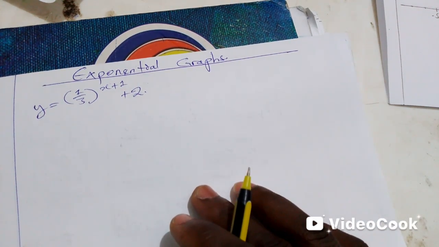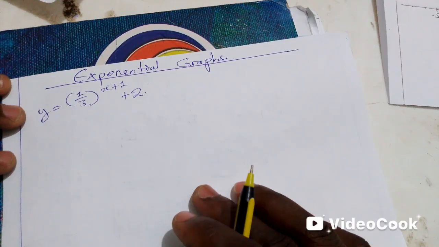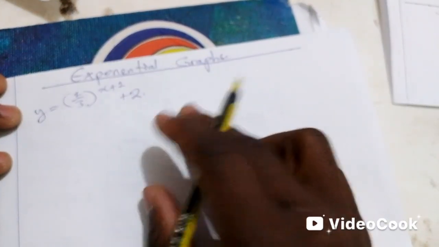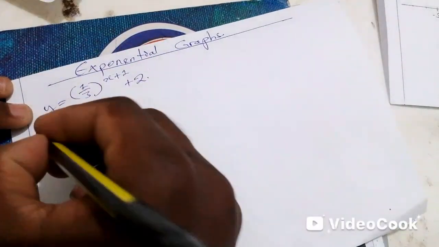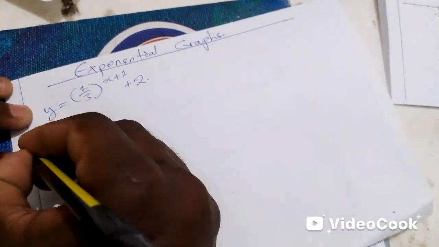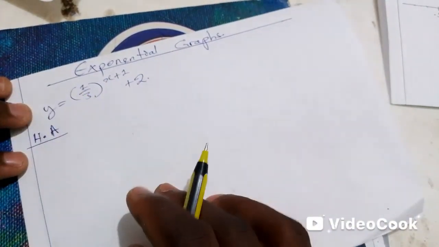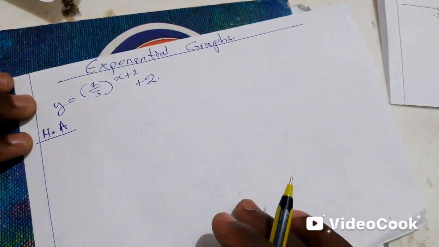So for the log, we started by finding the vertical asymptote. For the exponentials, we're going to find the horizontal asymptote. Because these are opposite, the other one we found the vertical, and this one we're finding the horizontal asymptote.